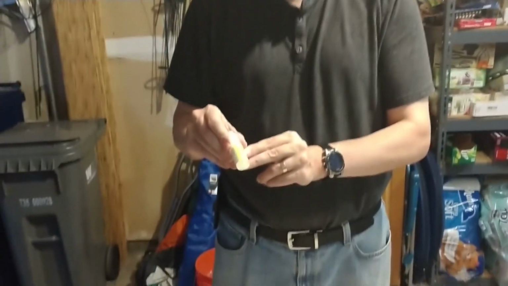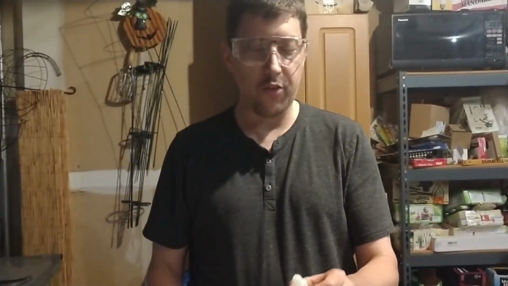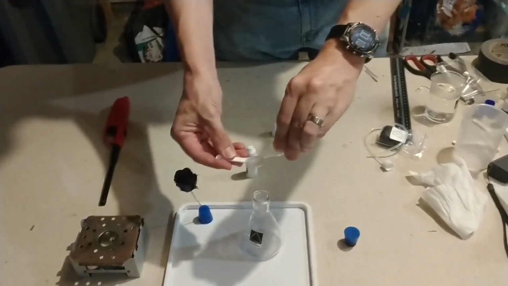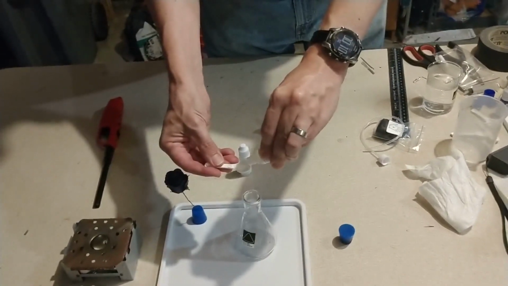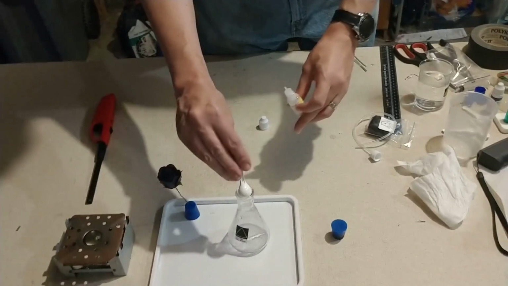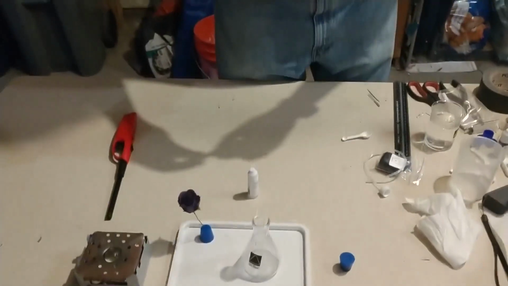chemical called sodium bisulfite, which is Na2S2O5. So I'm going to put one large spoon of sodium bisulfite. It's a solid. One large spoon, there we go, into our flask here. I'm going to cap this up again.